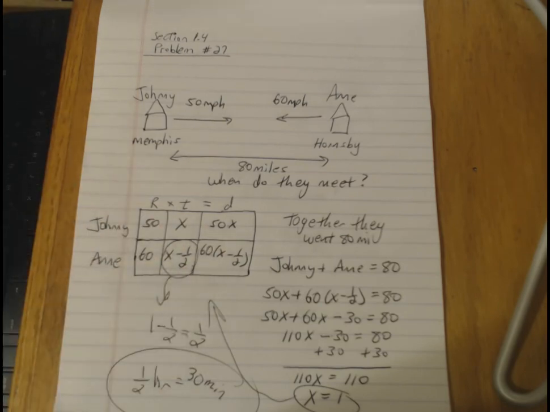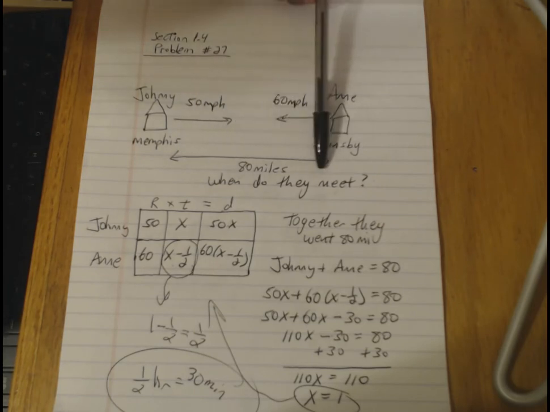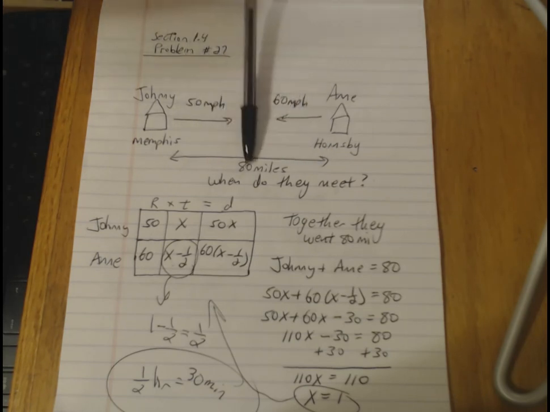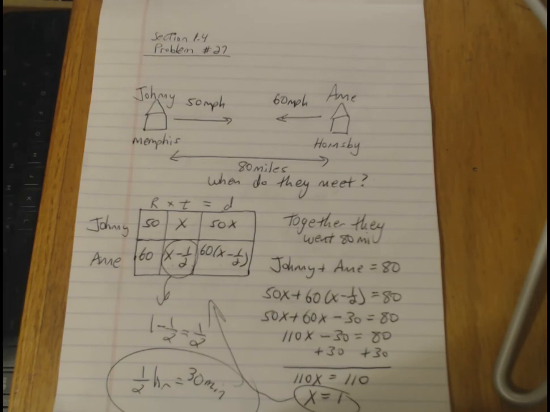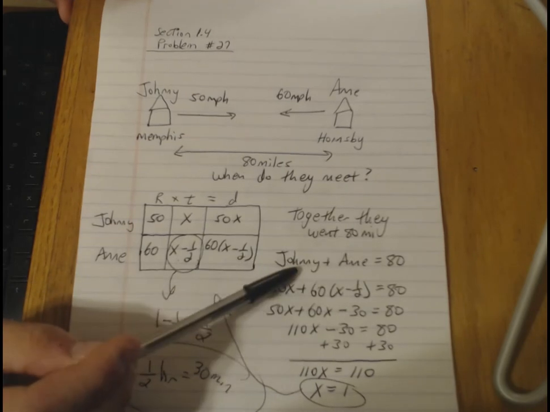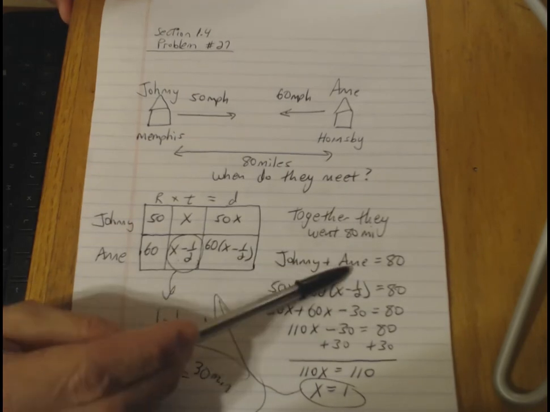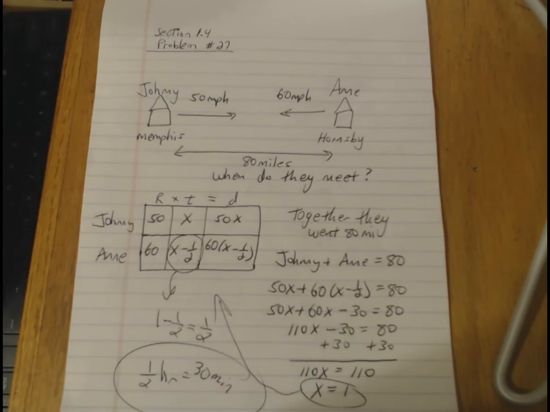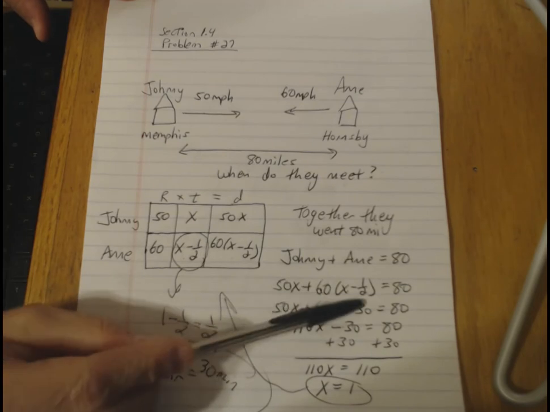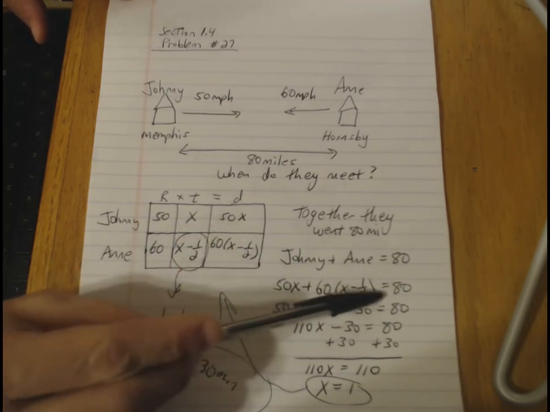So we've got all that filled in, now we've got to write the equation. So how do we do that? Well, keeping in mind that no matter where they meet along this stretch, together they will have had to have traveled the full 80 miles, whether one goes 10, the other goes 70, or whether they both go 40 miles. Either way, once they meet together, they will have covered the entire 80 miles. So I call this a total distance problem. So together they went 80 miles, which means we're going to write our equation by taking John's distance, adding it to Ann's distance, and getting the total 80. So algebraically, John's distance is 50x, Ann's is 60 times x minus half. We got these from the distance boxes. Make that equal to 80.